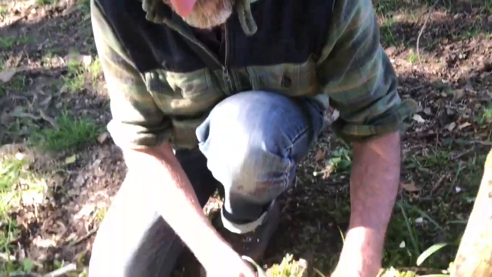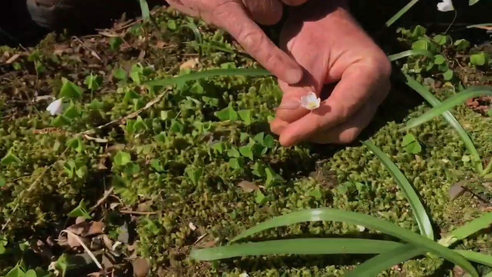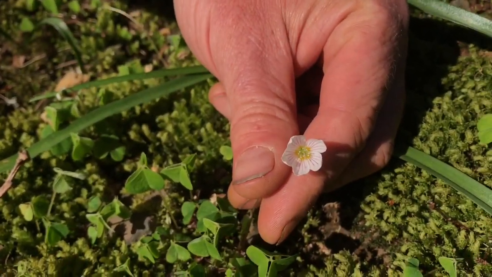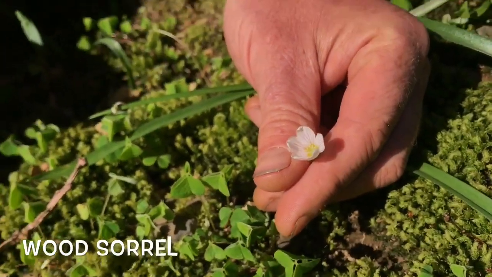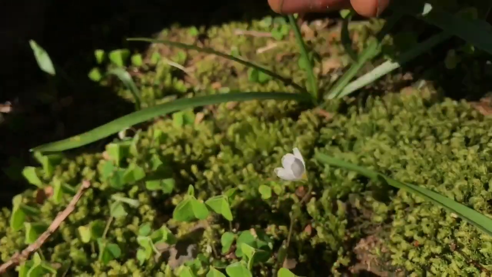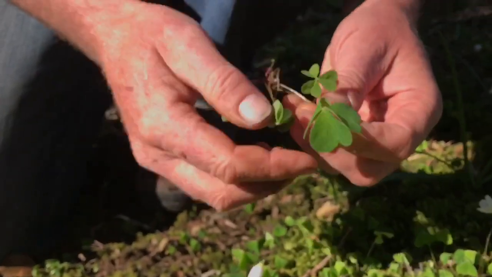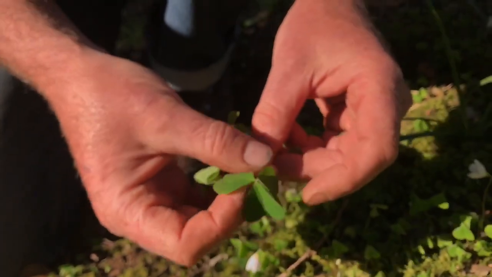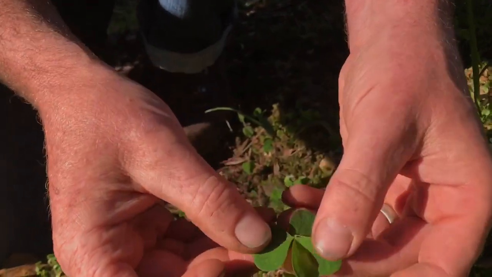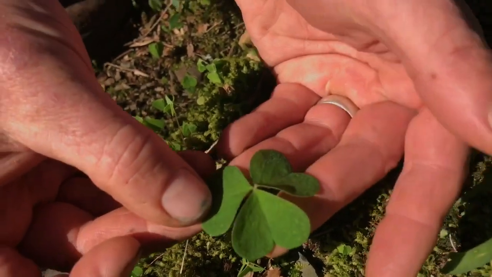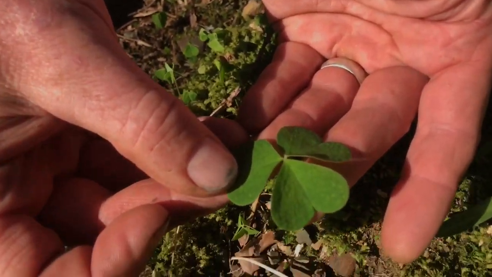The next one that I've found is actually one that I probably enjoy eating the most of all the things that we're going to find today, and that is this little white flower here, which has got little sort of pinkish stripes on the inside of the petal. I don't know if you can see that. This one's called wood sorrel, and it's an ancient woodland indicator, and there are some slightly bigger ones around the corner here, but the leaf comes in three parts, like a clover. And there's a word for that. That's called trifoliate. So like a triangle has three sides, leaves that are in three parts are called trifoliate.